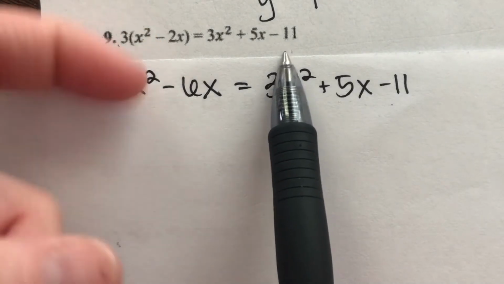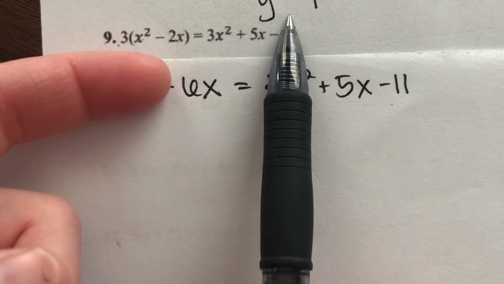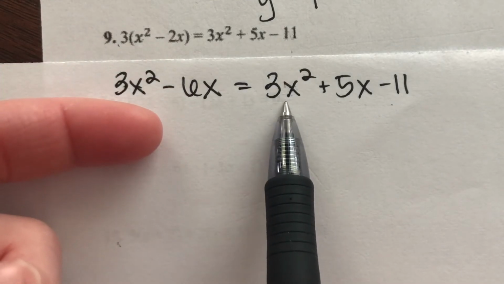If I'm trying to solve for x, and this is the same as this, it doesn't really matter if I get rid of it on both sides, because what's left should still be equal. These are the same thing, right?